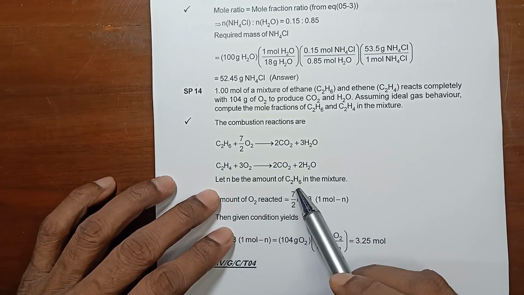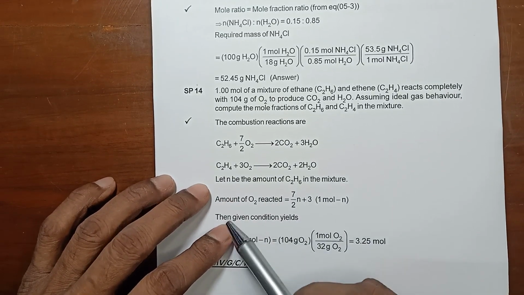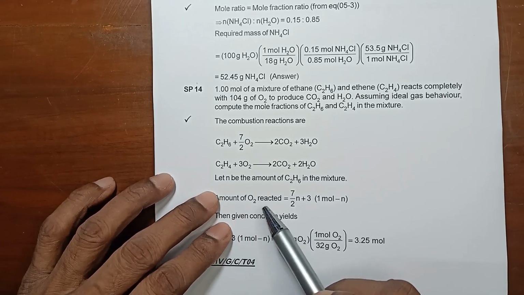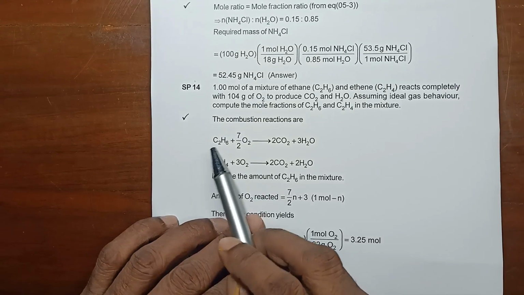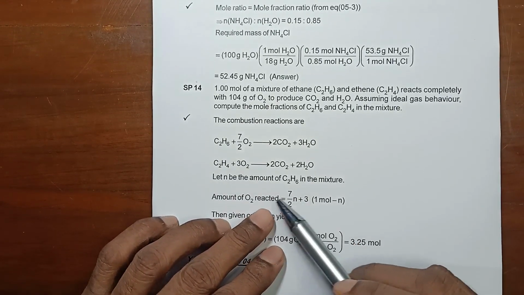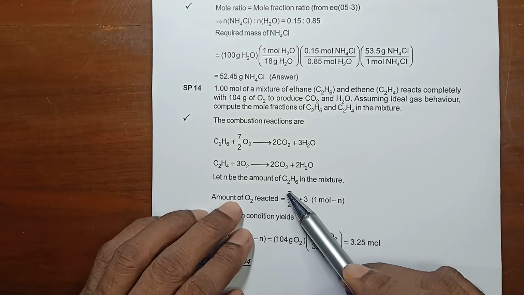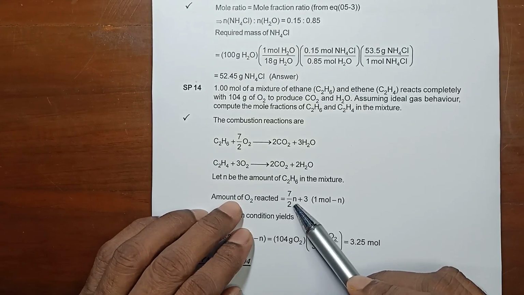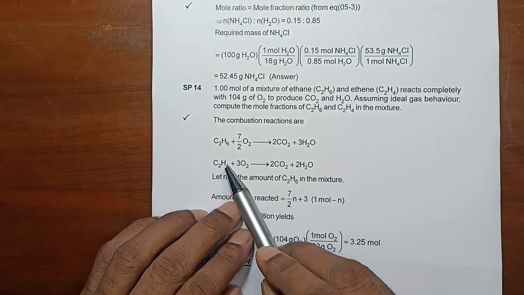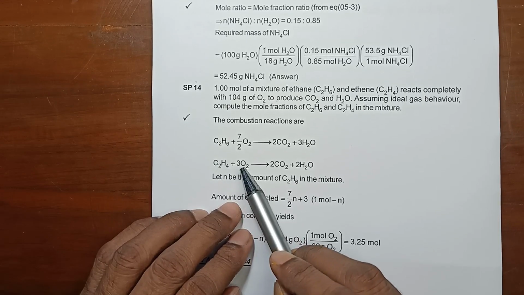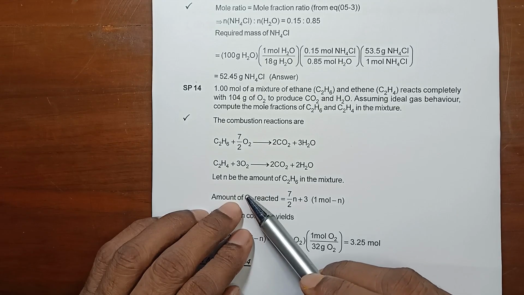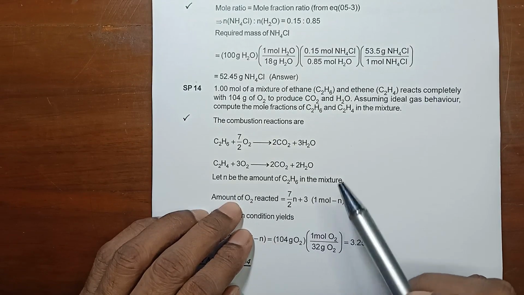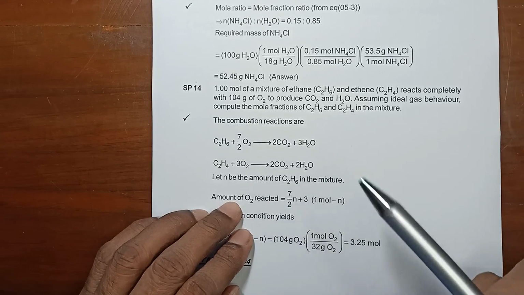Let N be the amount of C2H6 in the mixture. So what is the amount of O2 reacted? 1 mole requires 7 by 2 mole, so N mole requires 7 by 2 N. In case of C2H4, 1 mole requires 3 mole oxygen. My total number of moles of the mixture is 1 mole, be careful.